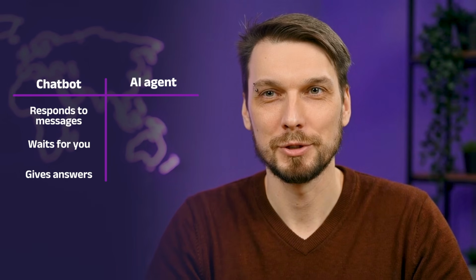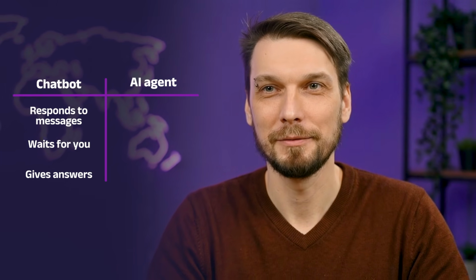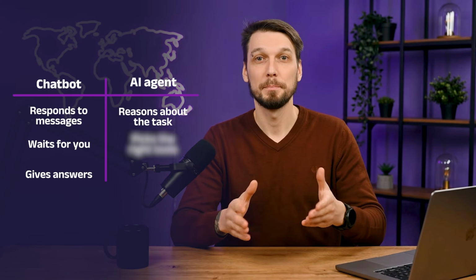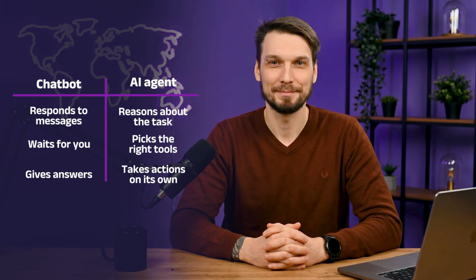Before we start building, let's quickly define what an AI agent actually is, because the word gets used for everything these days. A chatbot only responds to messages. ChatGPT by itself isn't an agent. An AI agent goes further. It can reason, pick tools, and take actions on its own.